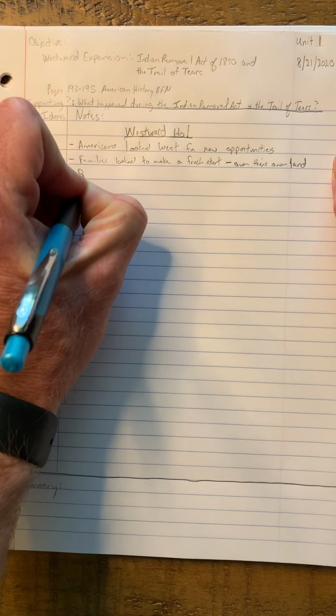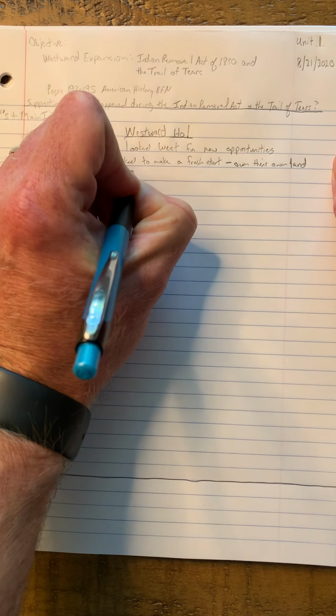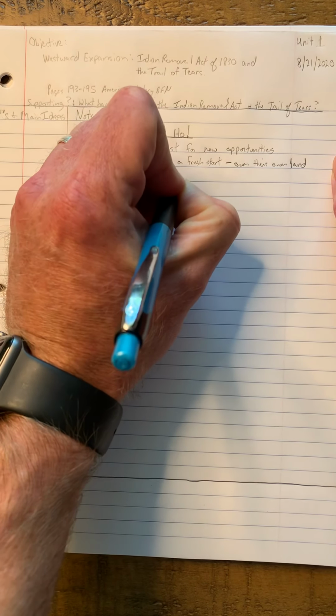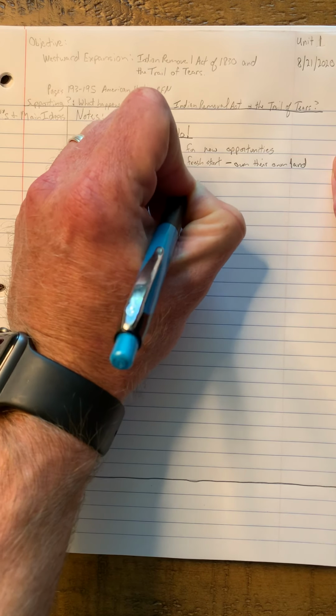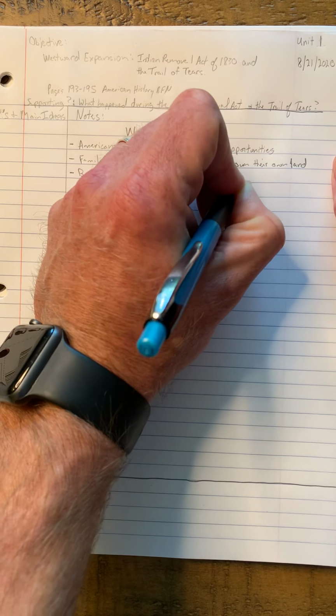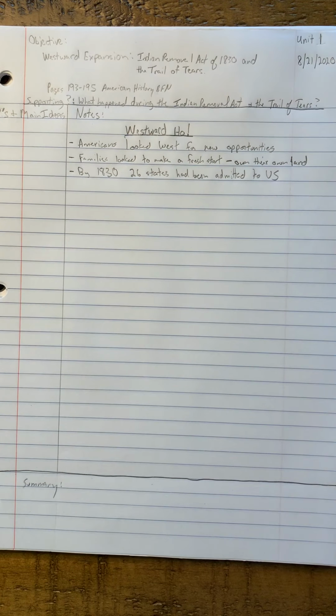So I would simply put, by 1830, 26 states had been admitted to the U.S. One of the things I can learn from that, of course, is that we still have 24 states to go. So we have quite a long way to go, and we'll study the addition of many more states as we go throughout the year.